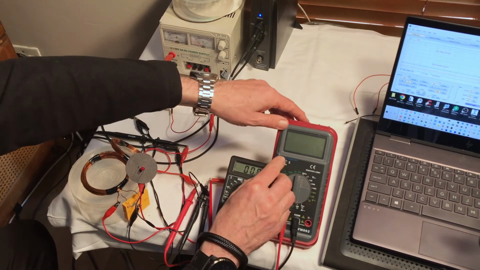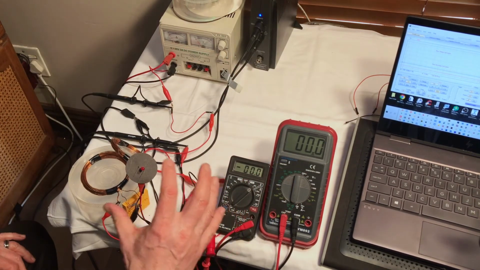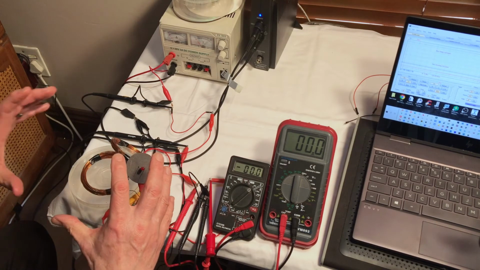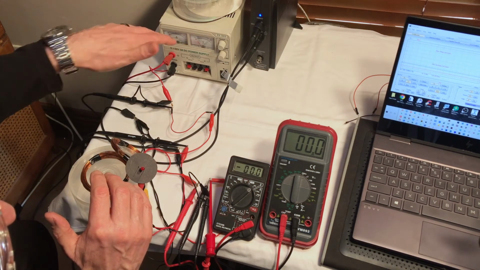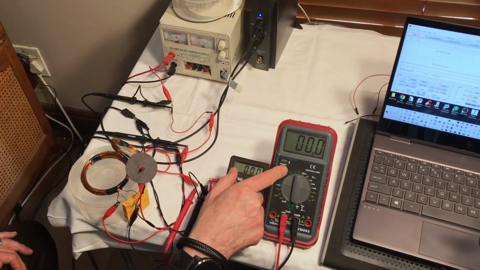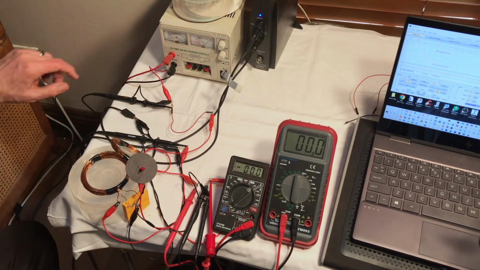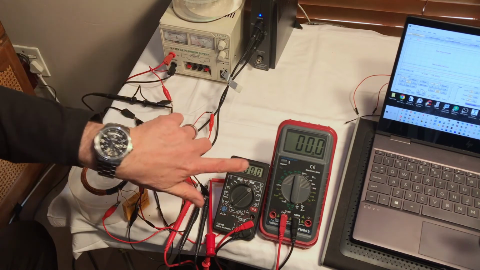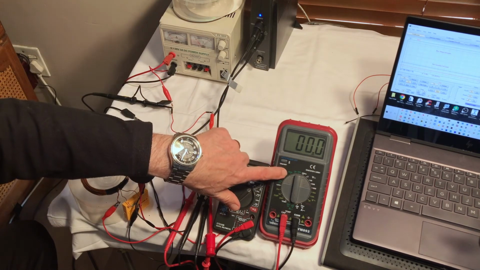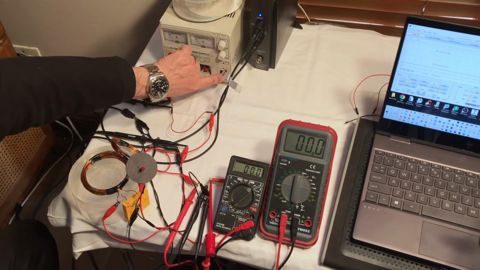For those who haven't seen the previous videos, this digital multimeter over here measures the voltage that I've got over the oscillator. That's the DC voltage from the power supply over here. And this digital multimeter over here will measure the RMS current drawn by the oscillator. In other words, I've got this particular multimeter in circuit, and it is going to measure in milliamps. Right, so without further ado, I'm going to switch on.